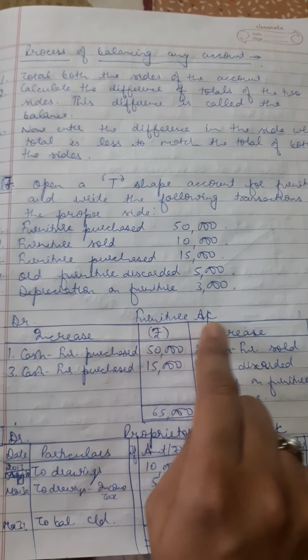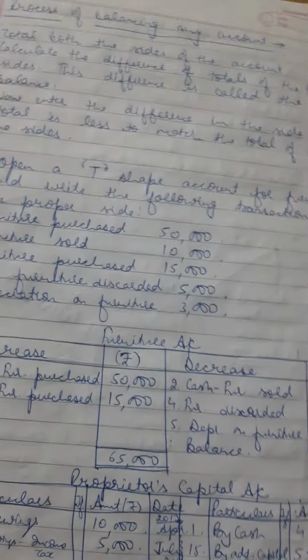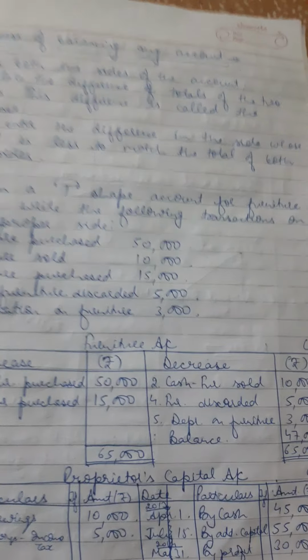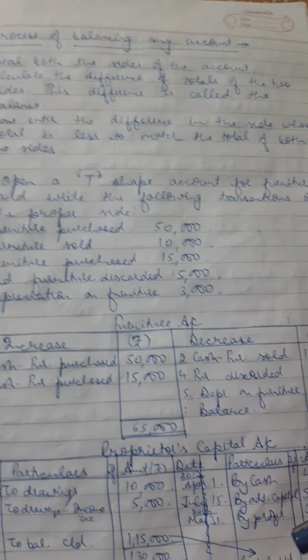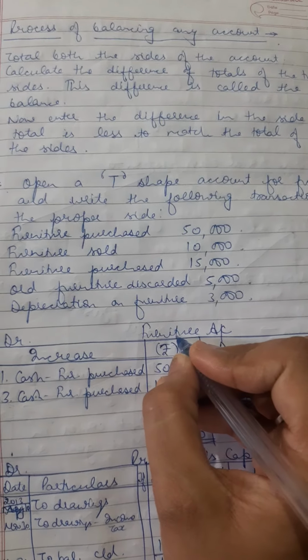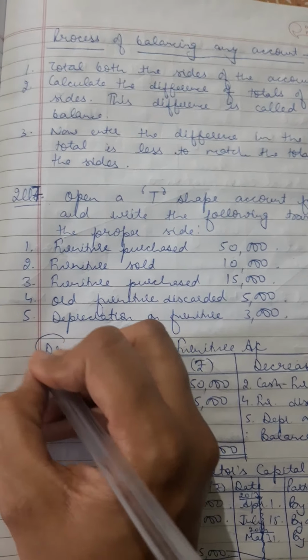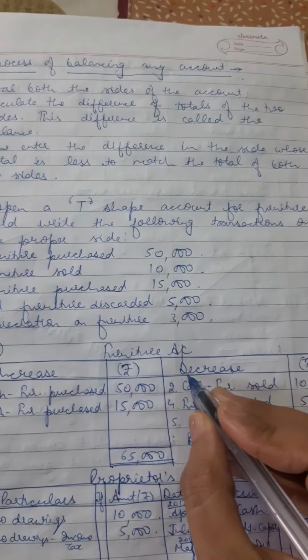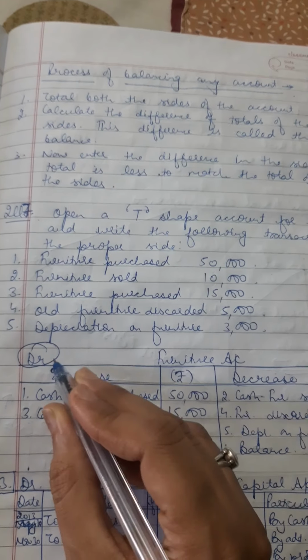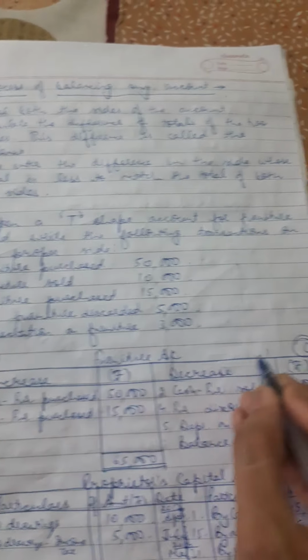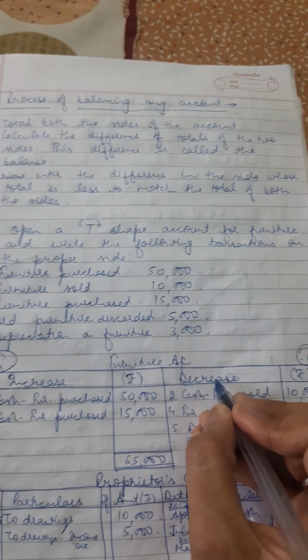Now students, furniture is an asset. Whenever an asset is increased, the rule says whether you take it traditional rule or modern rule, the rule will be the same. Whenever the asset is increased, it will be debited. Whenever any asset is decreased, it will be credited. So, on debit side I have written increase, for credit I have written decrease.